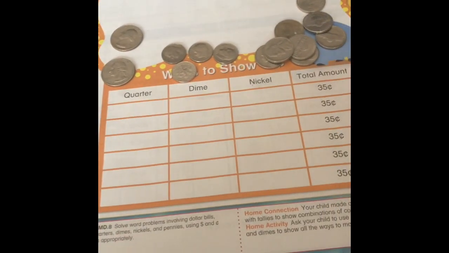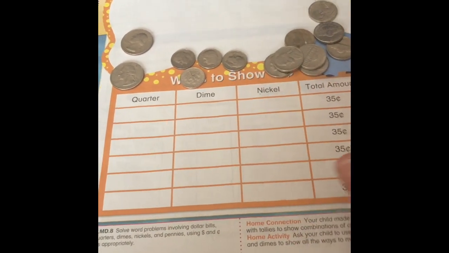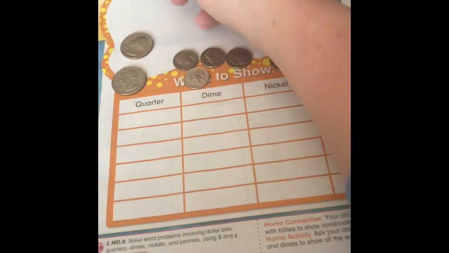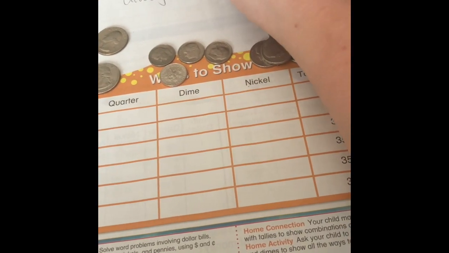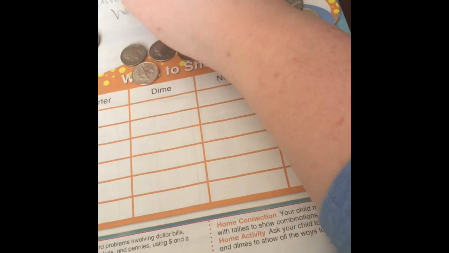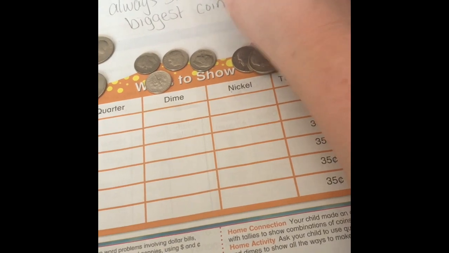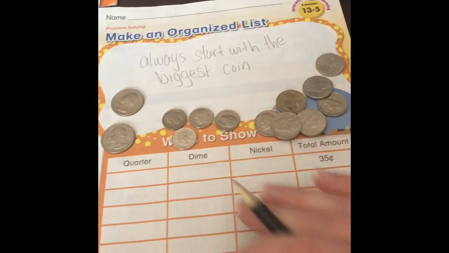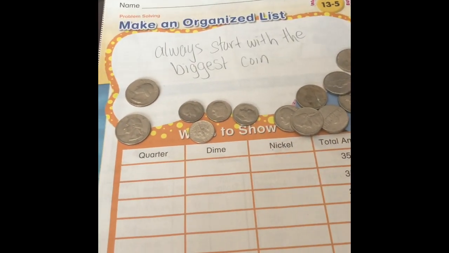Okay, so today's lesson is on making an organized list. I know we kind of talked about this in school really quickly on Friday, but the biggest thing to remember is always start with your biggest amount. So your biggest coin, and keep it organized. Always get the biggest amount of quarters, then dimes and nickels, and it'll kind of go in a pattern from left to right. You'll see kind of like a triangular shape take form.